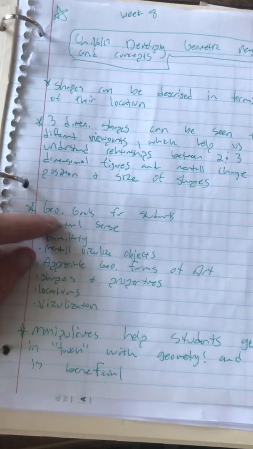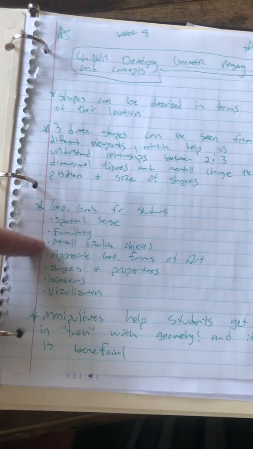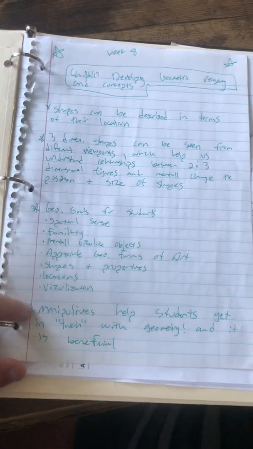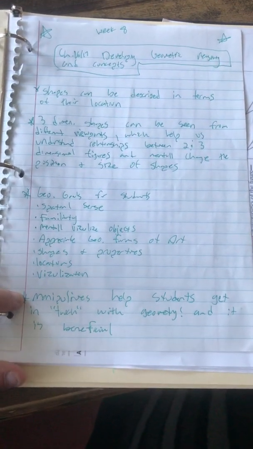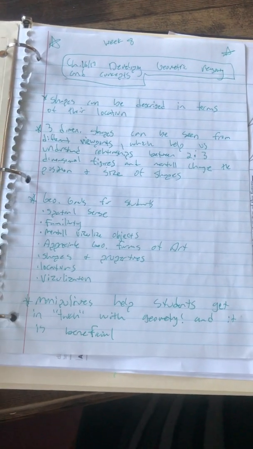And right here, I wrote down the geometry goals for students, and they're all listed right here. All pretty important. And I put a star down here as well. Manipulatives help students get in touch with geometry. It's a little pun there. And it's very beneficial to them. That is actually proven through research.